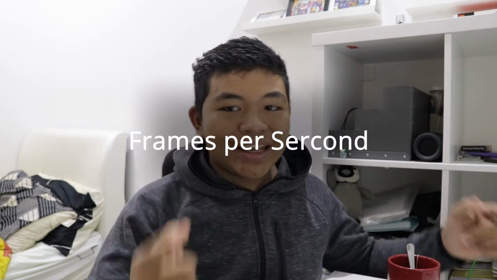Now we're going to FPS, frames per second. For cinematographers, we usually use 24 frames per second, 24 FPS. Okay, enough with the FPS. I'm going to explain that in depth in a later video, because we have a short time here and there's a lot more I'm going to talk about.